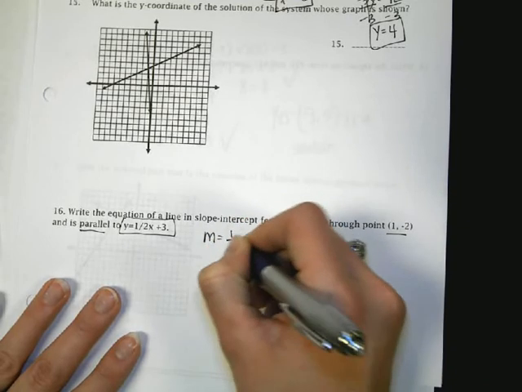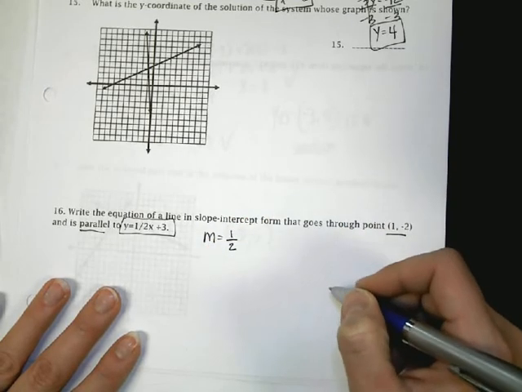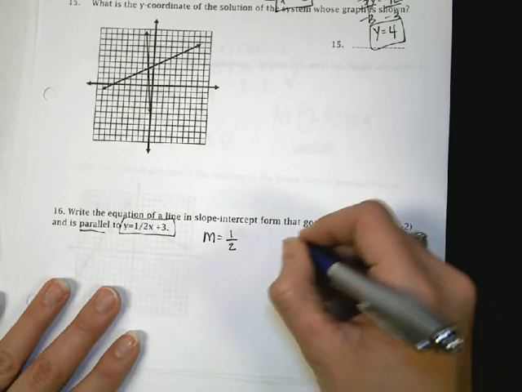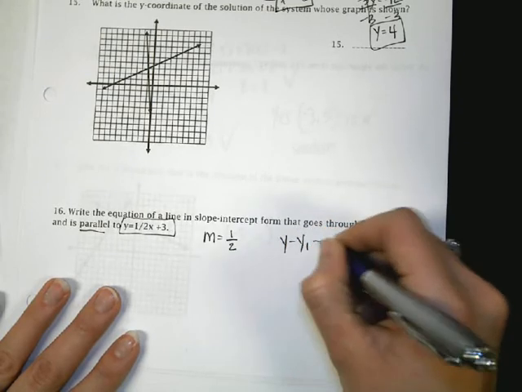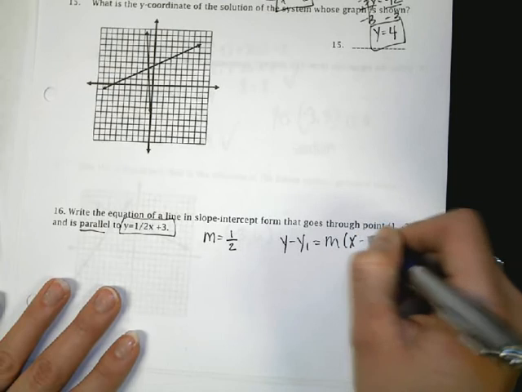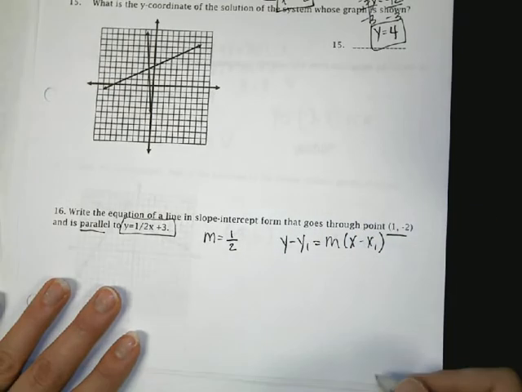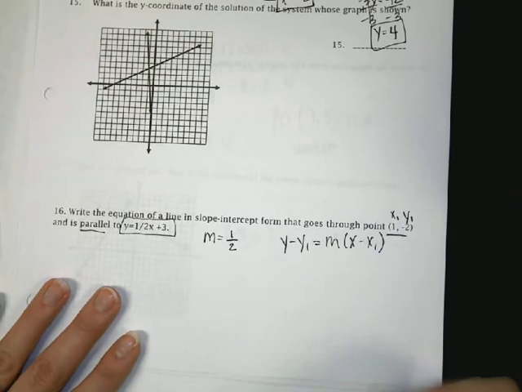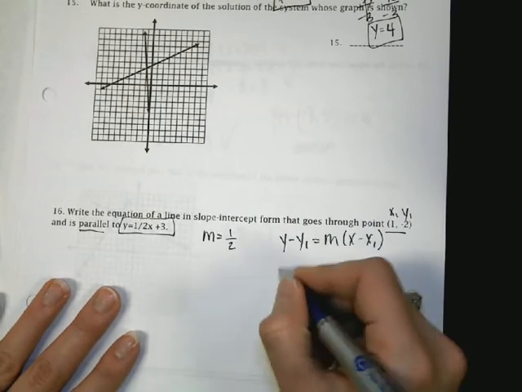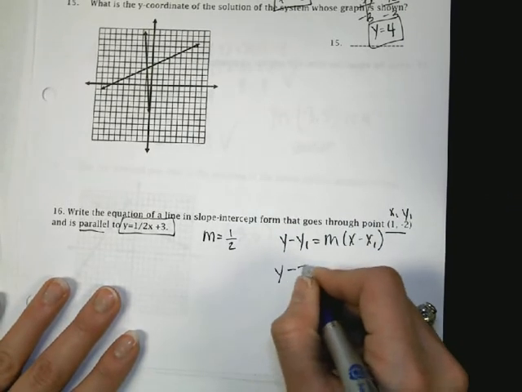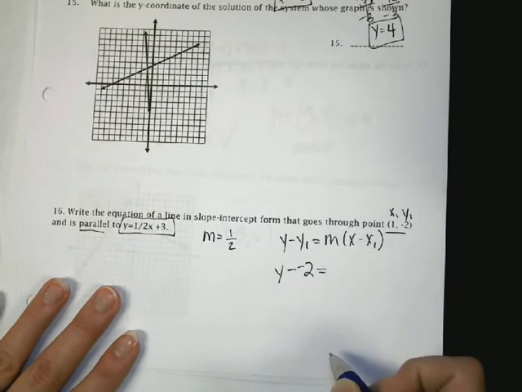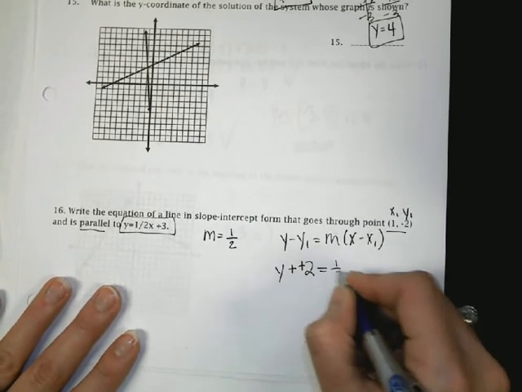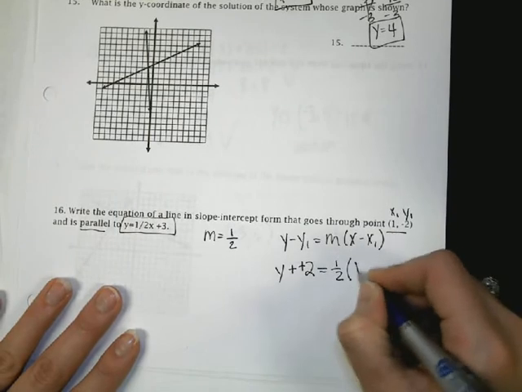If you have a point and you have a slope, then you want to use point-slope form, which is y minus y1 equals m times x minus x1. That's my point-slope form. Here's my point, and so I just plug in what I know. Y minus y1 is a negative 2. I know that minus a negative 2 turns into plus a positive. Then I've got 1/2 for my slope, x minus x1, which is going to be 1.